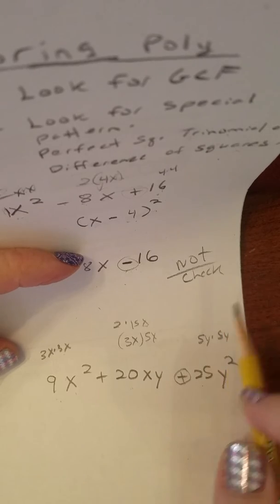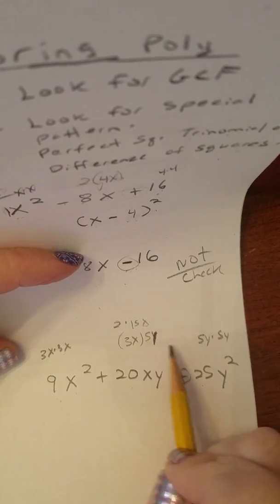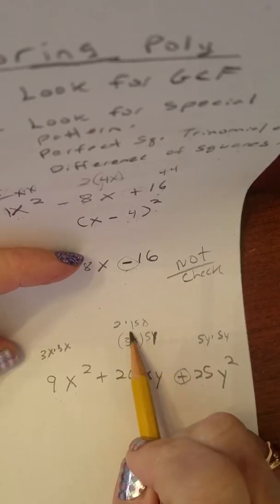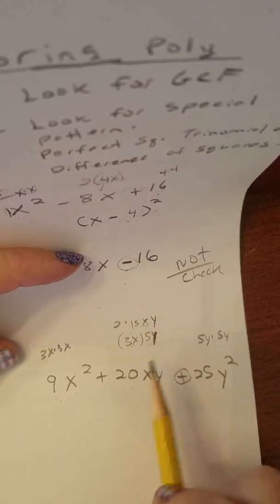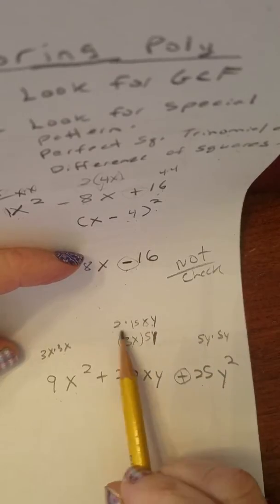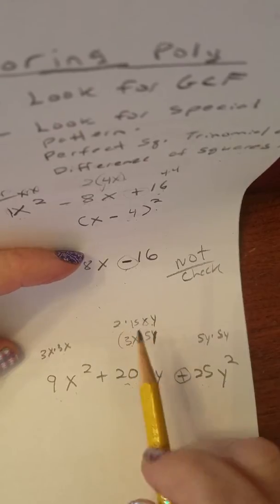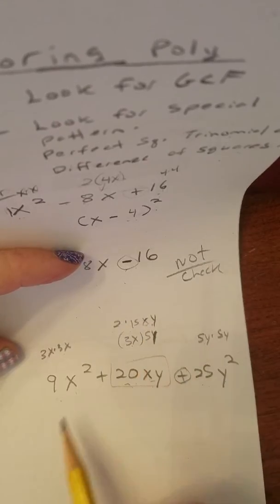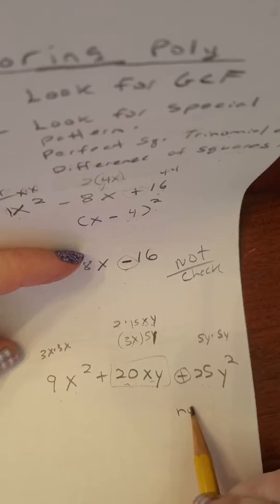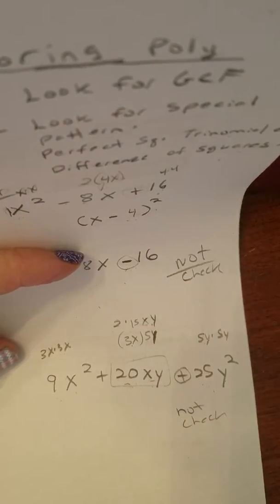Oh, I'm sorry. 3x times 5y, because that's a y. 3x times 5y gives me 15xy. Then if I double that, I should get 30xy. I didn't get 30xy. This is 20xy, okay? So because this middle term did not check, this is not a perfect square trinomial.